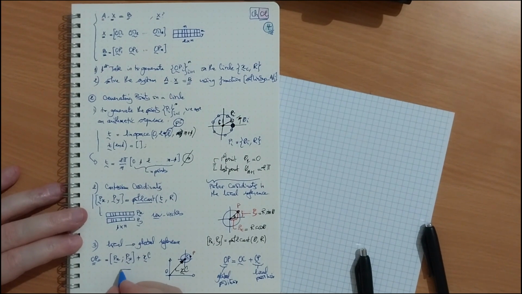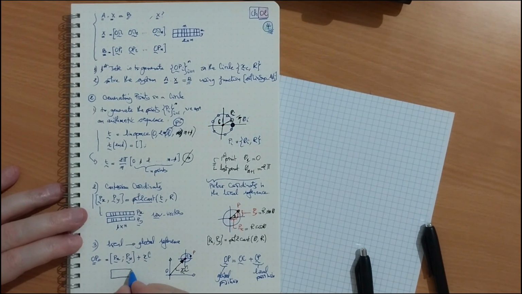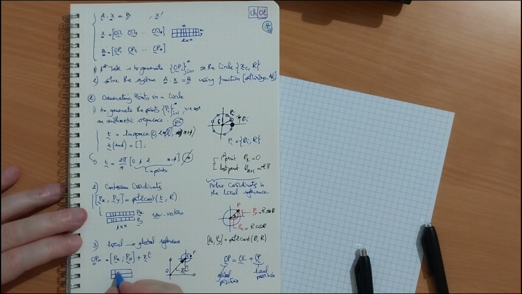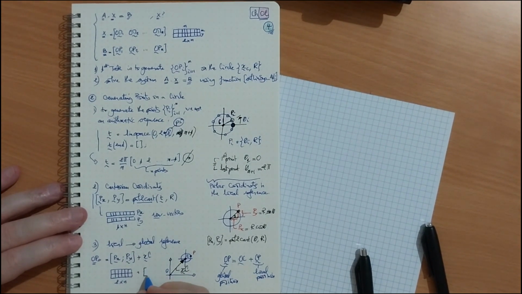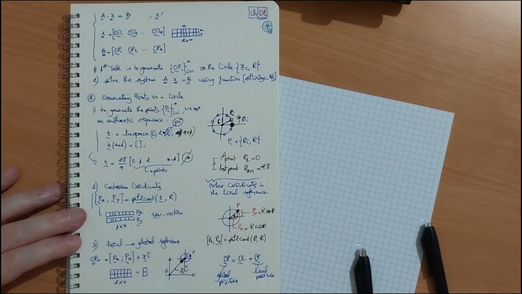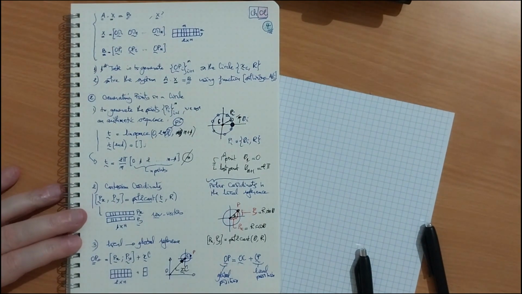Or visually, we get it like this. This is 2 by n, and we add the column vector containing the coordinates of the center. The position of the center must be stored in a column vector. Otherwise this will not work. Normally, this is an element-wise operation, as we have seen in the practicals on MATLAB.